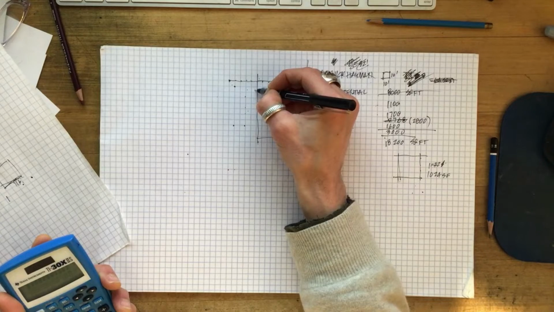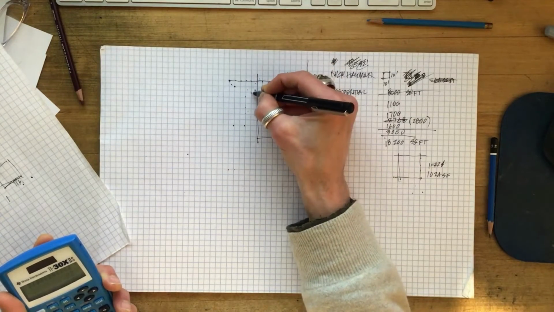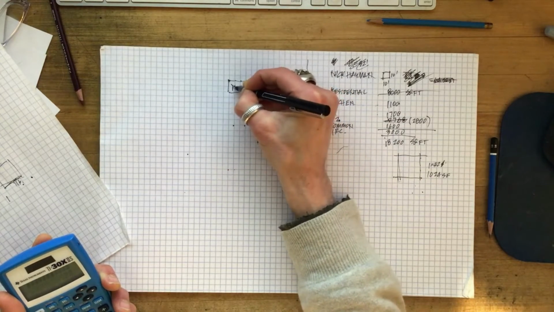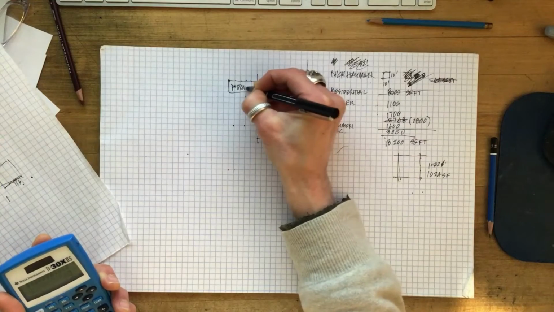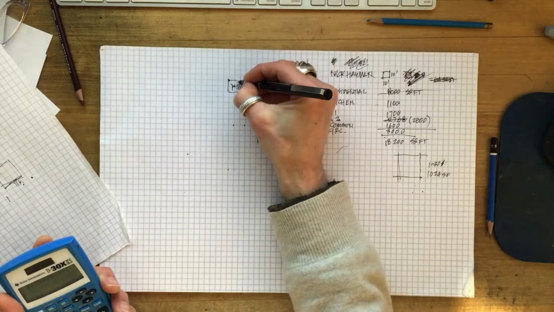And another, so there's 500 square feet. Another 500, that's 1,000. There's 1,100. Kitchen. All right, that's 1,100.